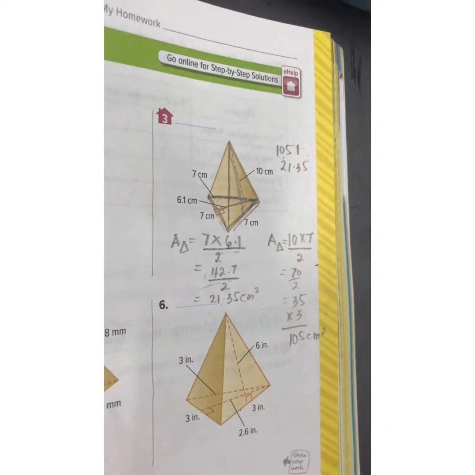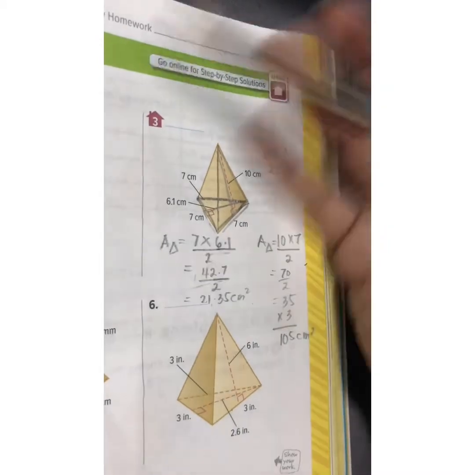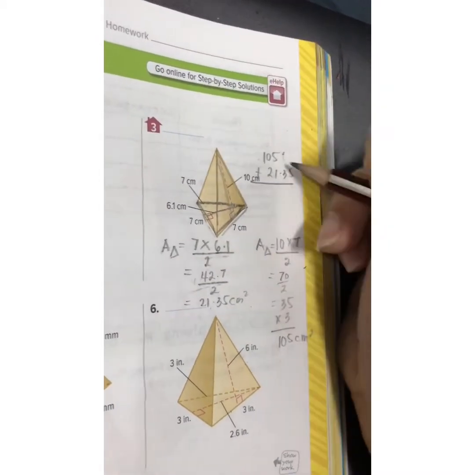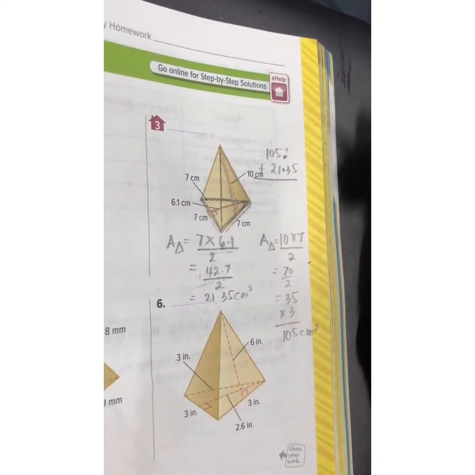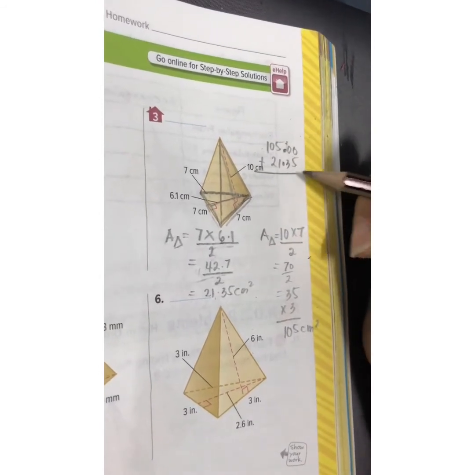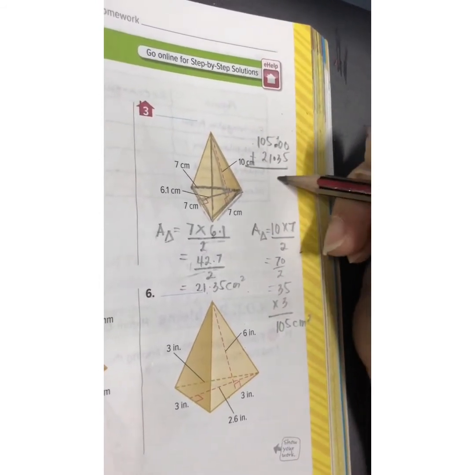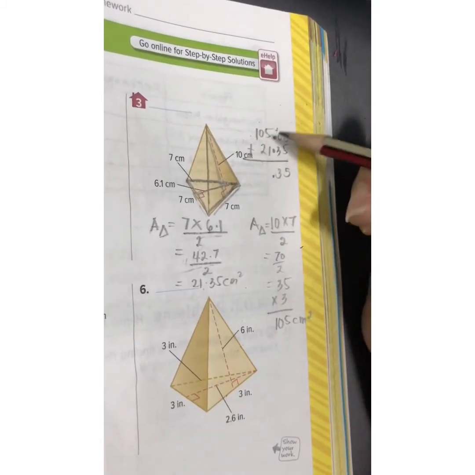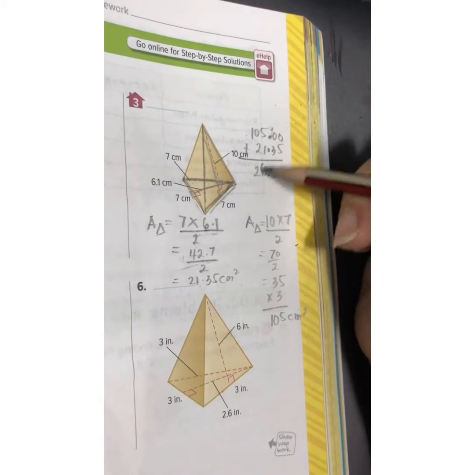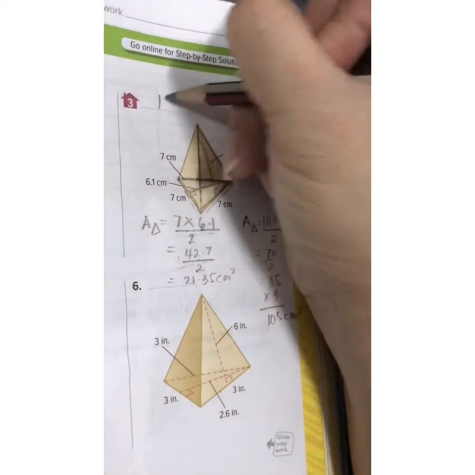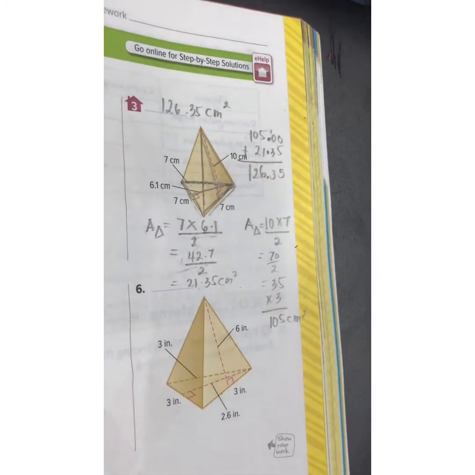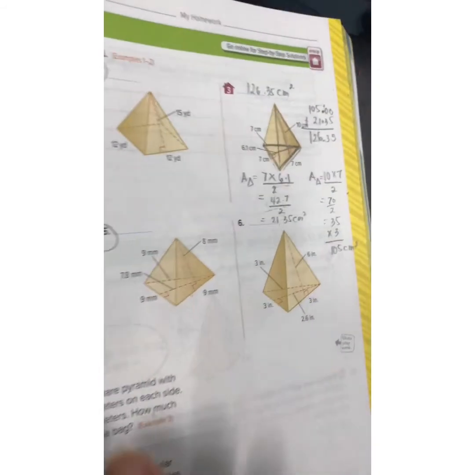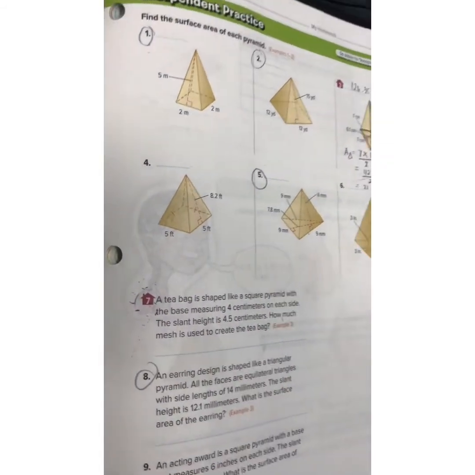21.35. By the way, we can add it vertically so that it will be easier for us to add. The decimal is here. That's why we put it that way. Remember, the decimal should be aligned. We can put 0 here. 0 plus 5, we got 5. 0 plus 3, we got 3. Then put the decimal. 5 plus 1, we got 6. 0 plus 2 is 2. Then bring down 1. The answer is 126.35 cm squared. Alright? Let's have the last example for the word problem. Those with circles, please do it and send it to me privately, and I will check if your answer is correct.